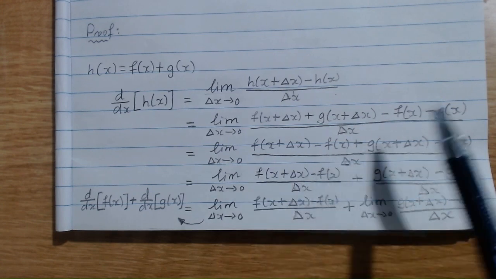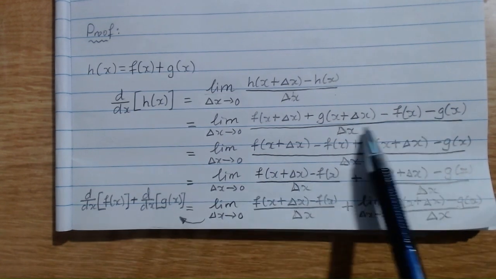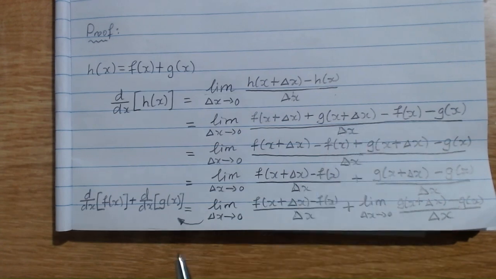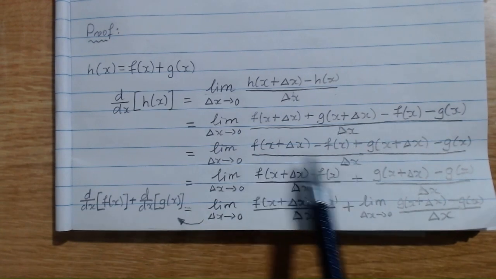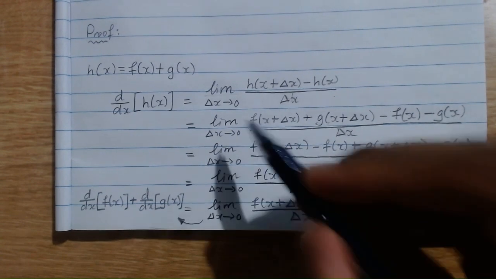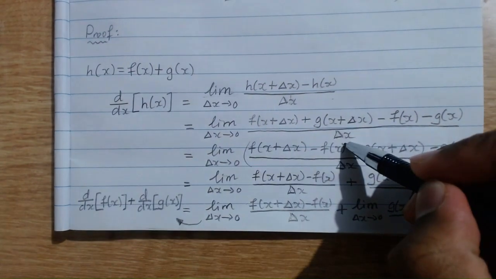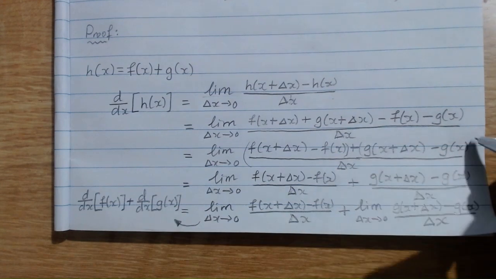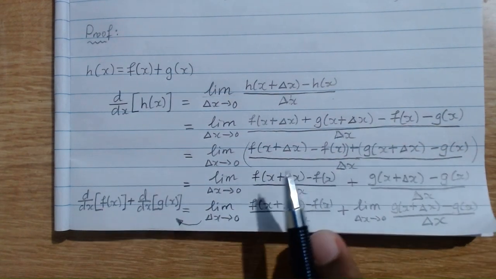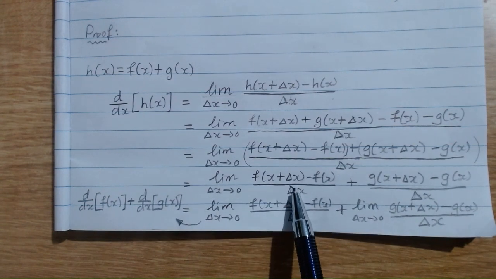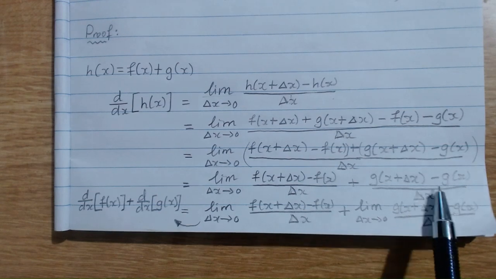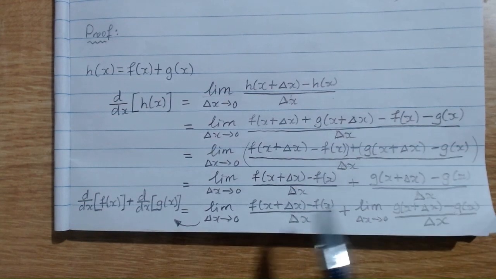Now, I'm just rearranging the terms here. So I'm bringing f of x over here and g of x next to g of x plus delta x. So I have it in order. And we can see that we have a sum here. So we have this, and we have this. So I'm just splitting those two into two fractions. So we have f of x plus delta x minus f of x over delta x, and g of x plus delta x minus g of x over delta x.